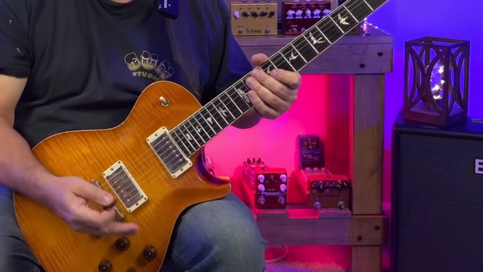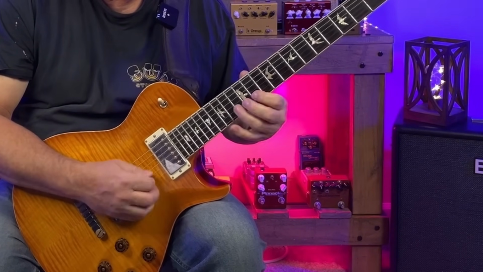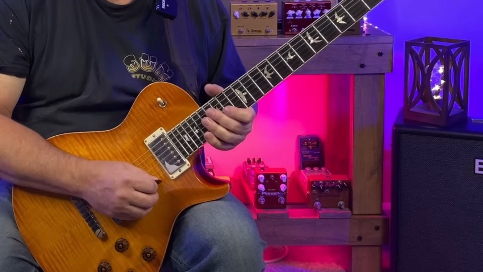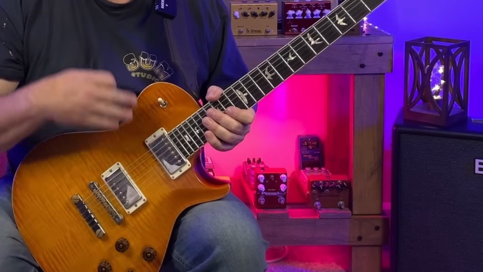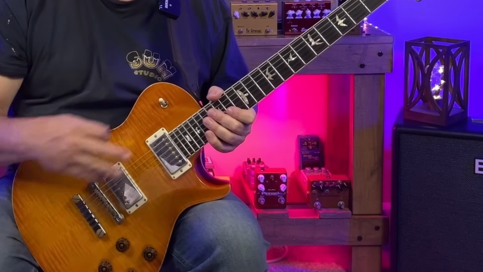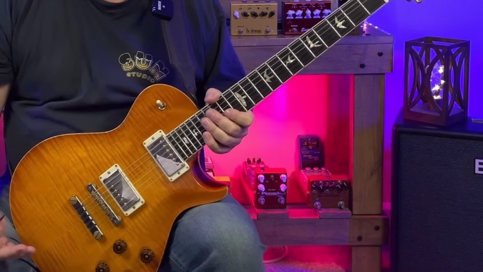So that all fits together very nicely up the fretboard. And there's so many different ways we could go from any of these cells. We could string them together, we could play any one of them up or down the fretboard in multiple octaves, we could change around the order of the intervals. It's all up to you and your creativity.